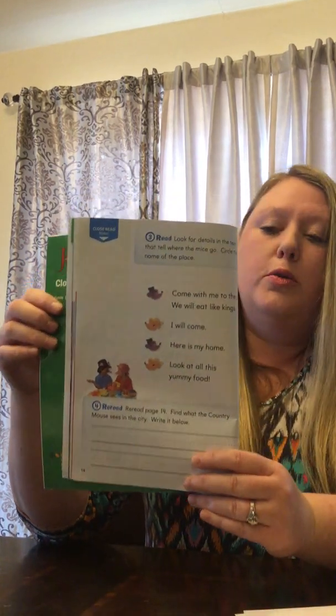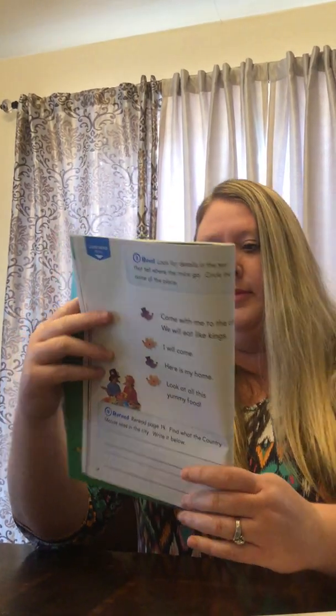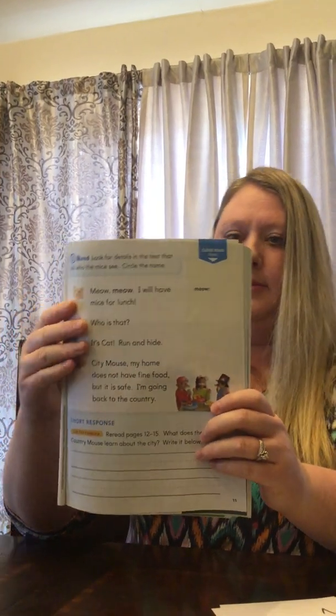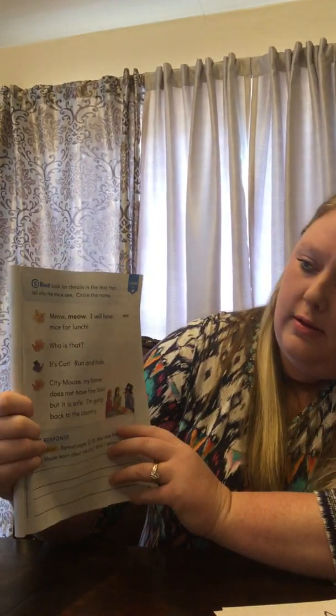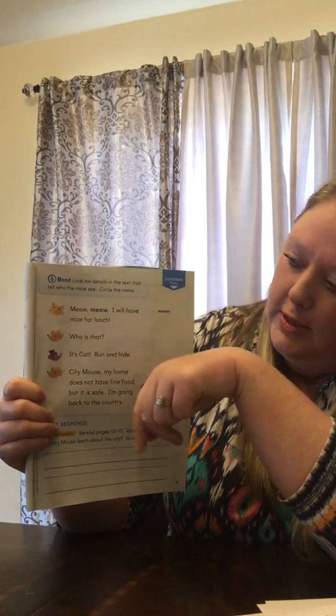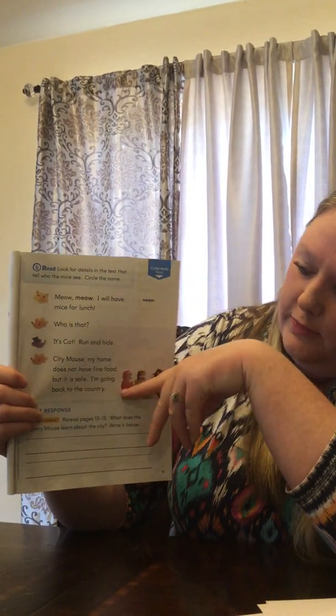Then there's one more page you're going to have to do. You're going to turn to the next page, page 15. And it says, read and look for details in the text that tell who the mice see and circle the name. So you might be able to figure it out just by looking who they see. You're going to circle who they see on this page.